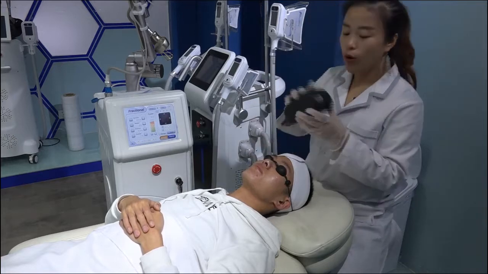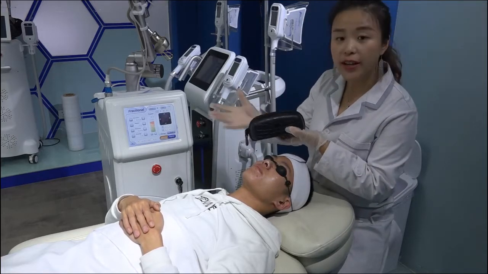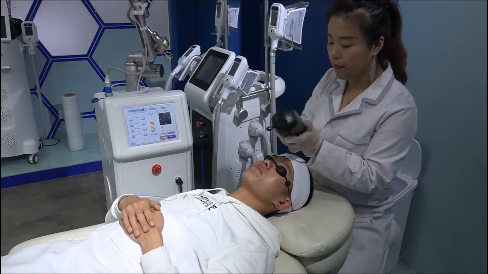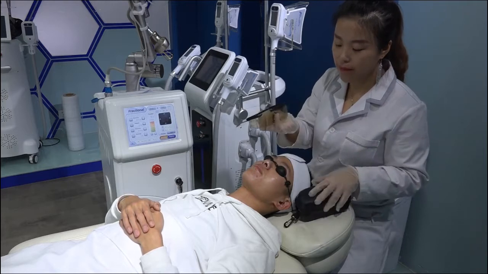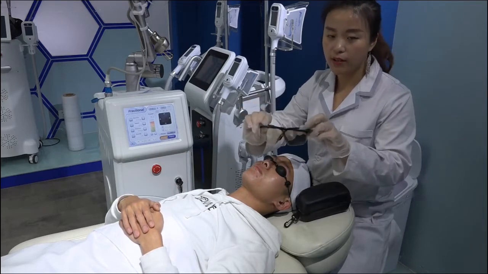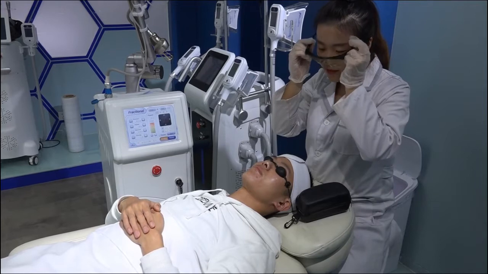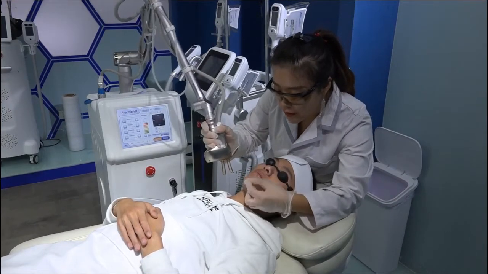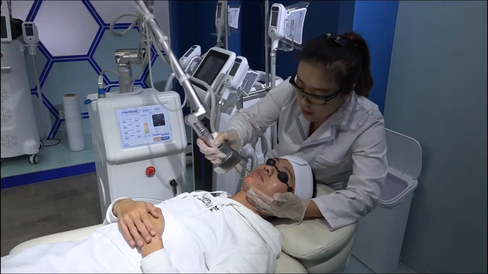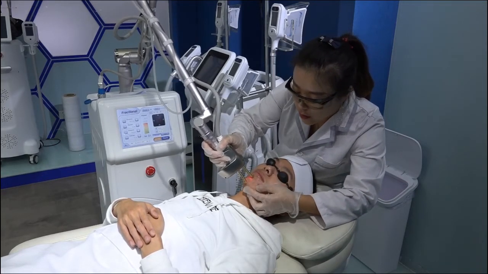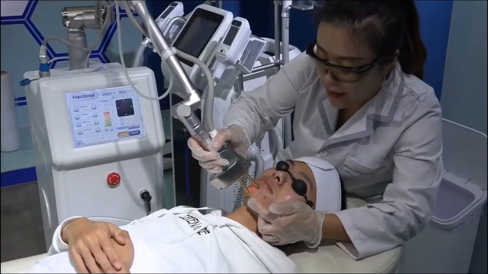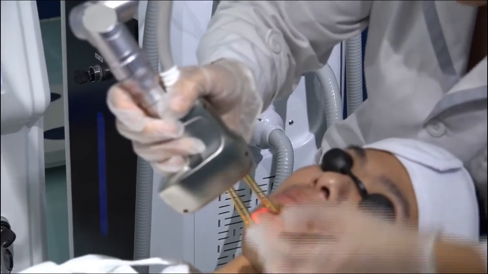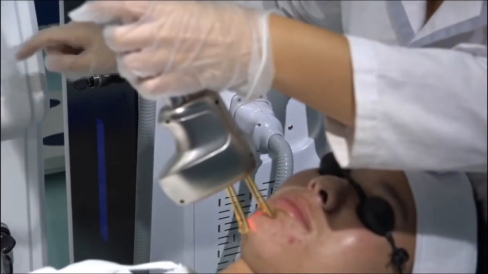Also, we will send you the goggles for CO2 laser with the machine. This one is special for CO2 laser. You can wear this. Okay. Because we will do the acne treatment here, you see, we have a light that shows you the treatment area. See here. You can adjust the area. Hold the hand like this. Then you can see.